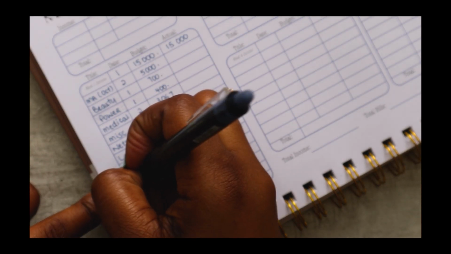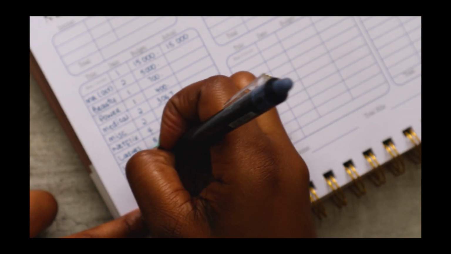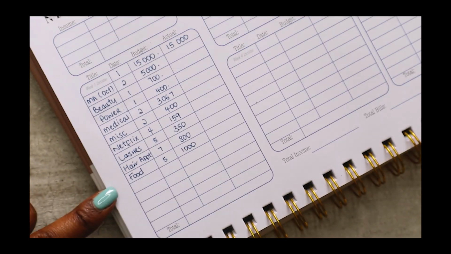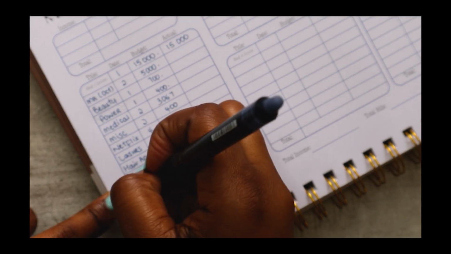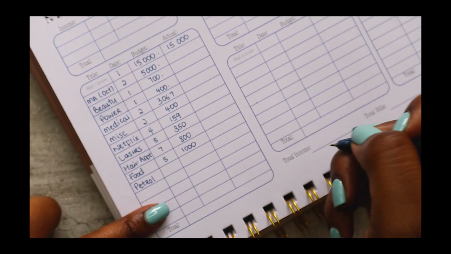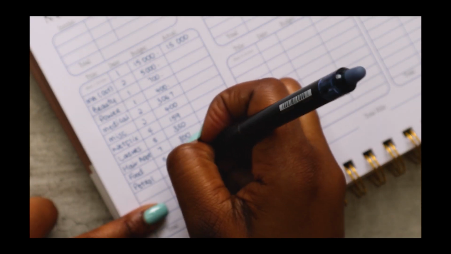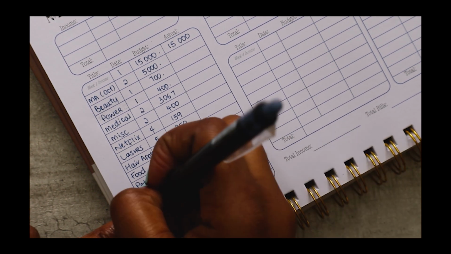And then food, I did my food budget with you, and we spent 1,000 Rand on that. Then petrol, I put in petrol yesterday, and I spent 300 Rand on that. And then there is drinks.